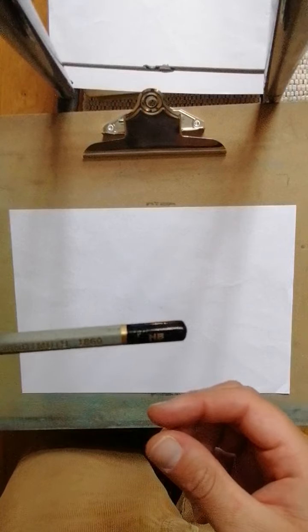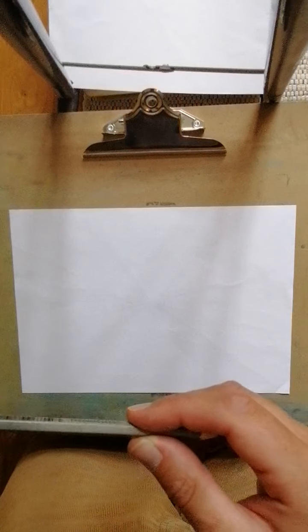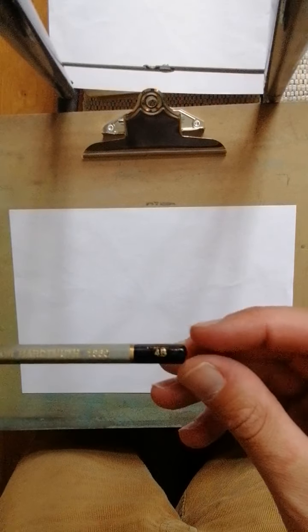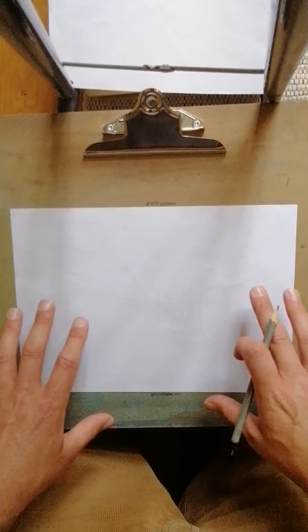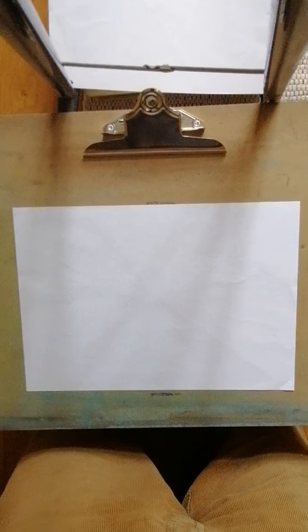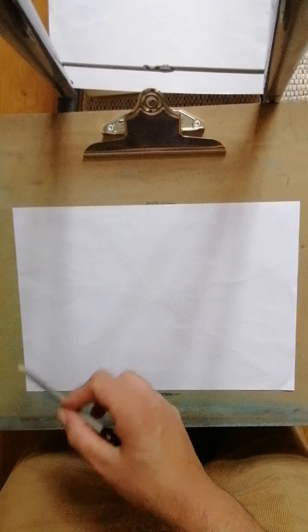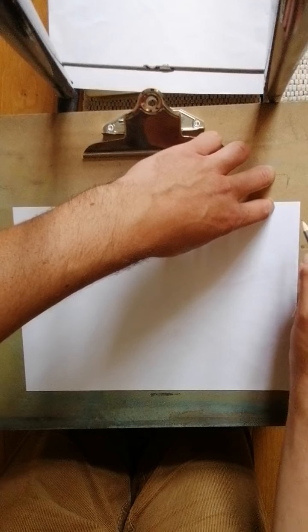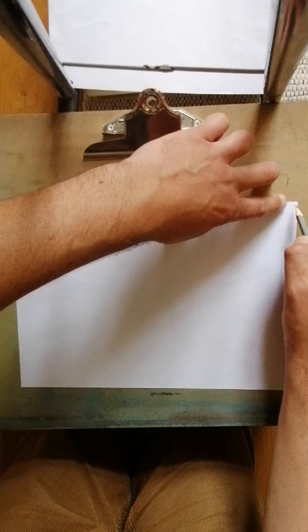As usual, guys, start off with a light pencil, which in this case is an HB. And then the second one, later on when we're happy with the drawing, is the 4B. The first step is to have the page horizontal. Then draw a line from here to here and here to here. As usual, draw it lightly with the lighter pencil. You can use a straight edge if you like. I'm not going to use it here.